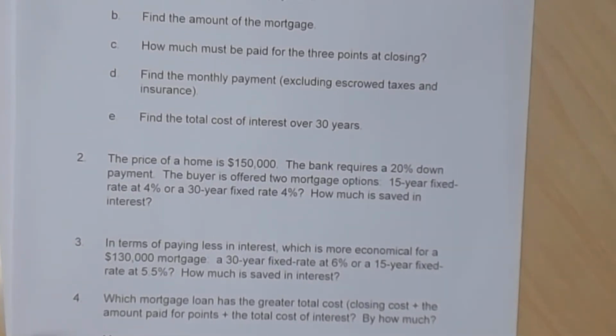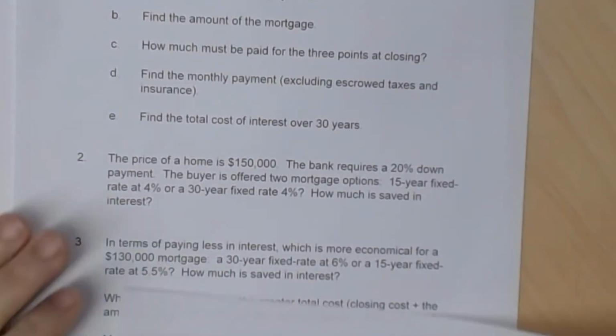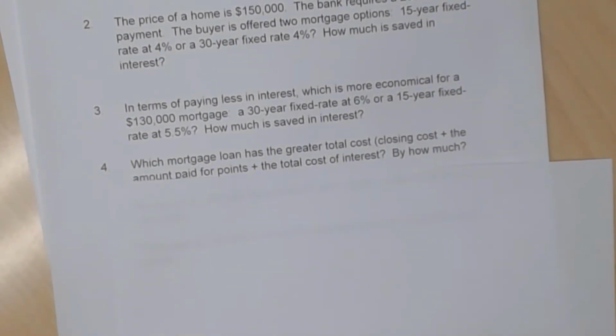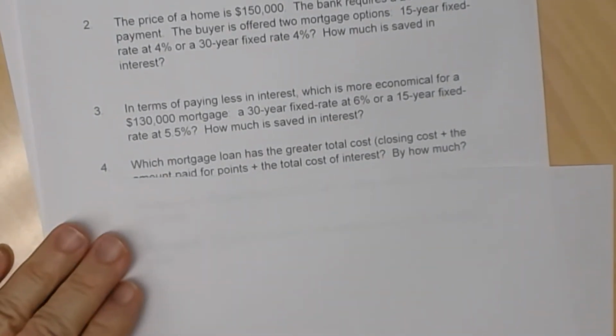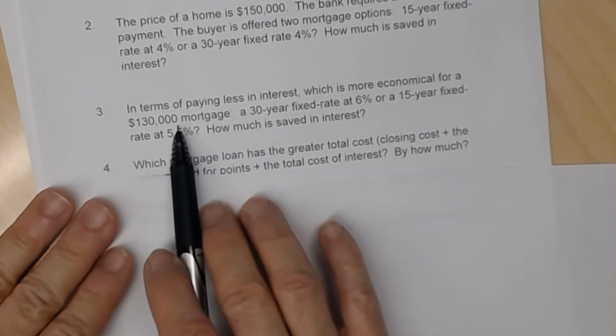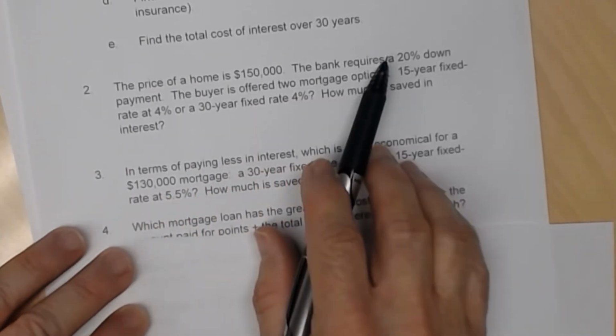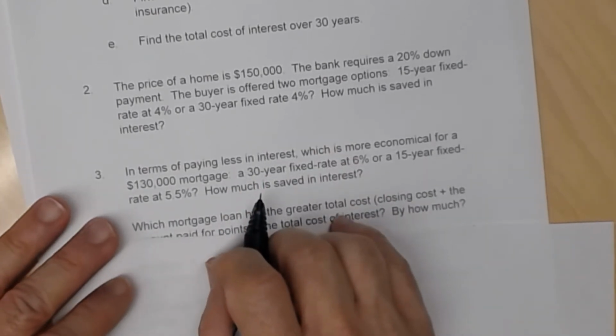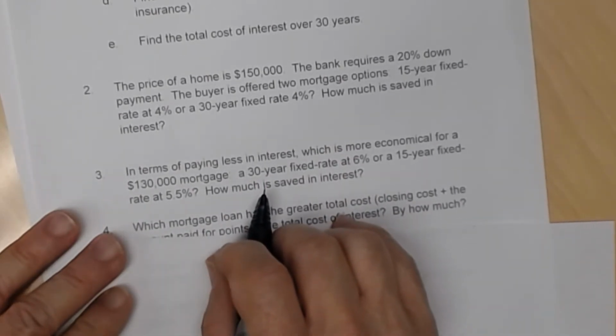All right, now let's do number 3. It's the same as number 2. So you have to look at the 30-year and the 15-year. Now, in number 2, you had a down payment. In number 3, you didn't. So there was no down payment. Sometimes a lender will not require you to do a down payment.